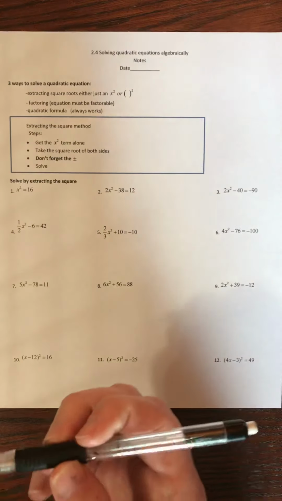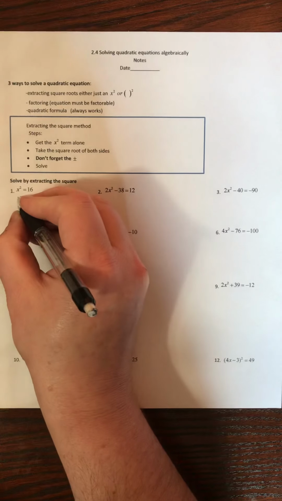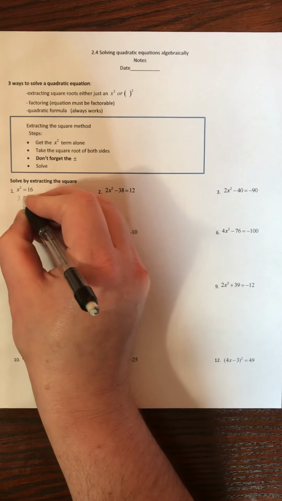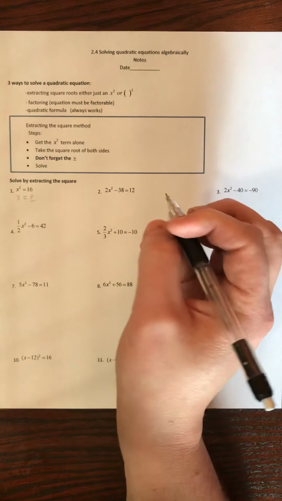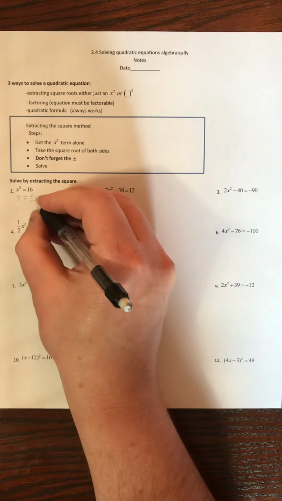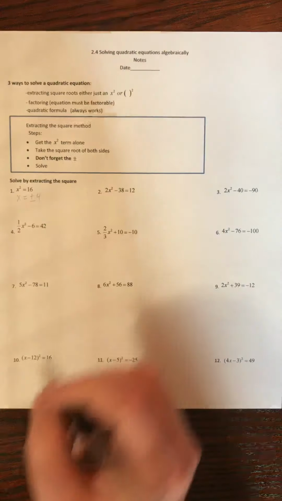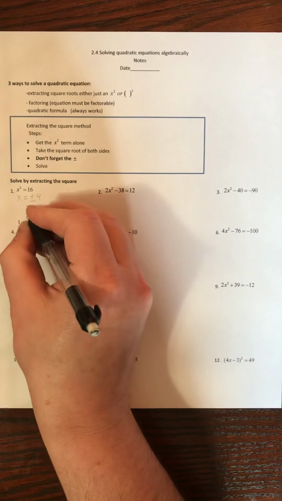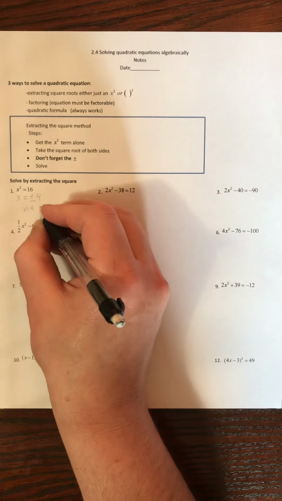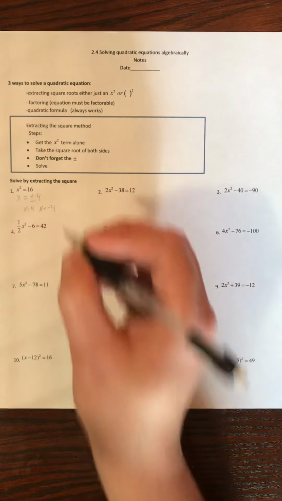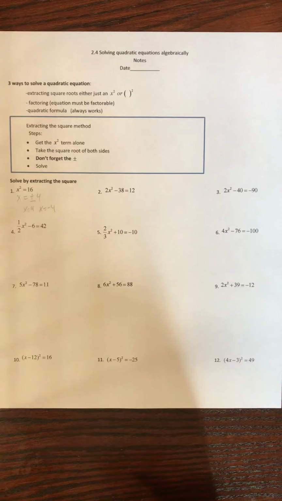I'll use a pencil. Alright, so the square root of x squared is x equals plus and minus the square root of 16. Well, guys, I hope you know what the square root of 16 is. 4. So your answer is just simply x equals 4 and x equals negative 4. Now that's a very simplified one.